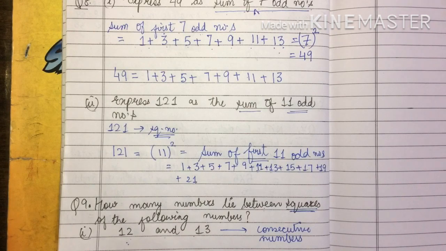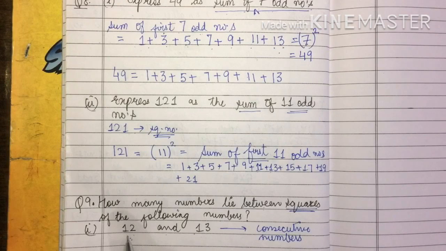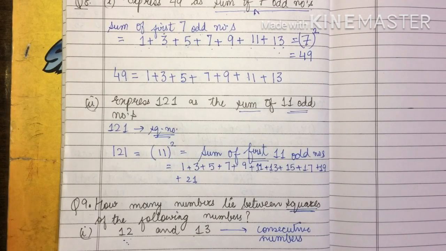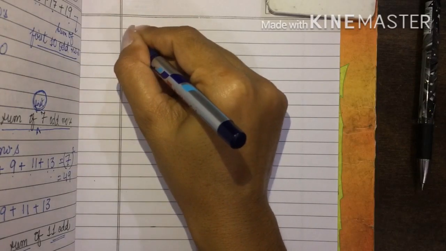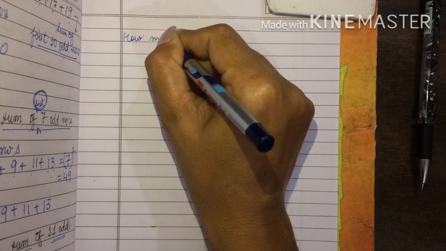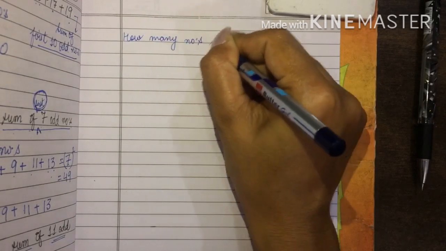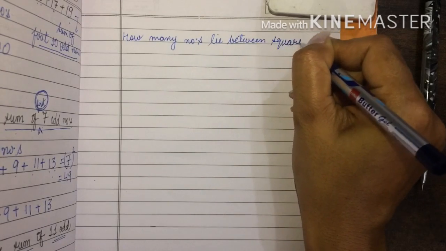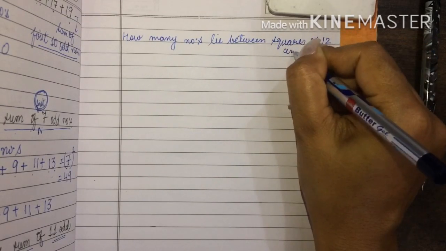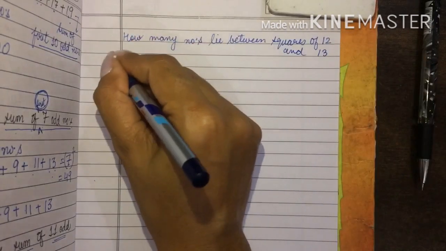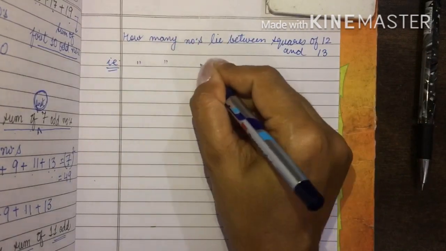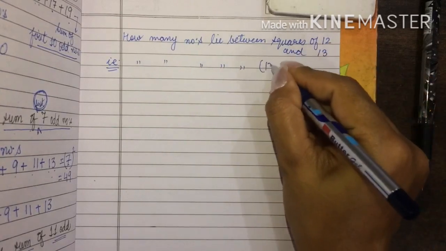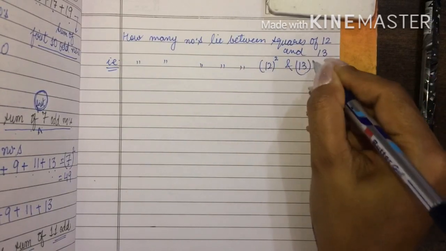The answer will be given by double the smaller number, and the smaller number is 12. Let us see how we are going to write the answer. So what I need to find out is how many numbers lie between squares of 12 and 13. That is, how many numbers lie between 12 square and 13 square.